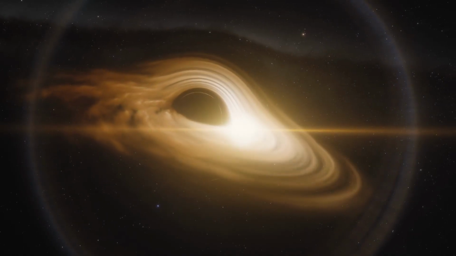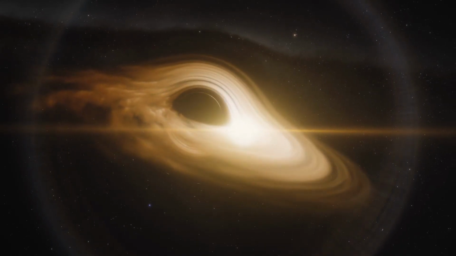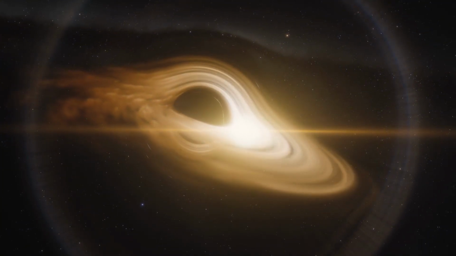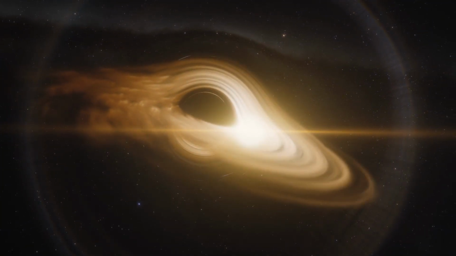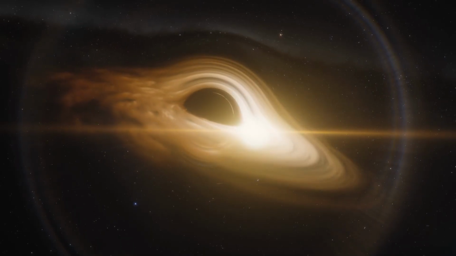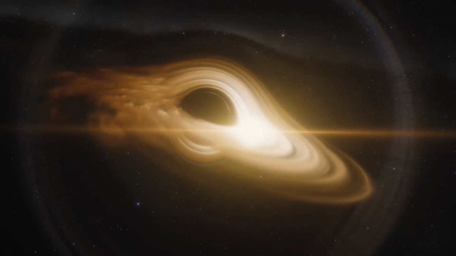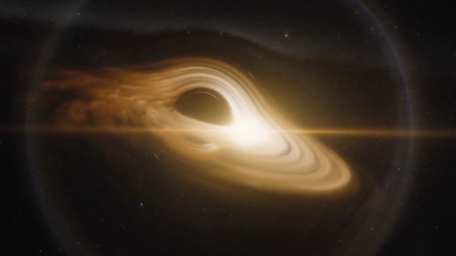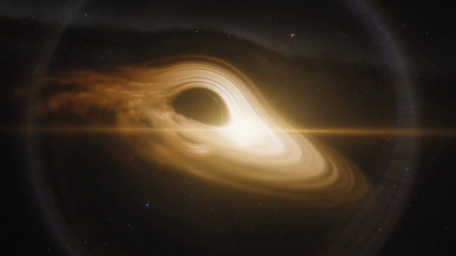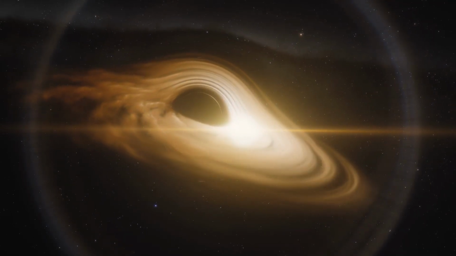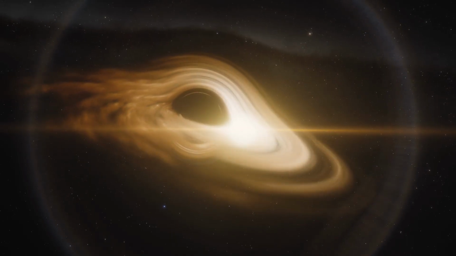Since then, dozens of black hole mergers have been detected, revealing a population of black holes across a wide mass range. We've learned that binary black holes are common, that they merge frequently throughout the universe, and that their properties match theoretical predictions remarkably well.